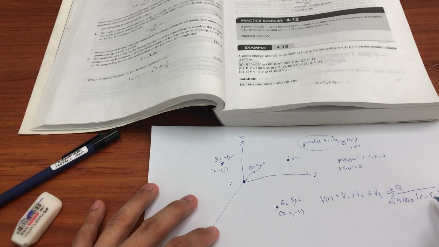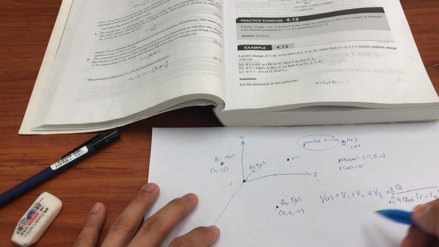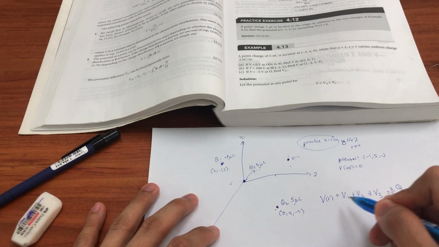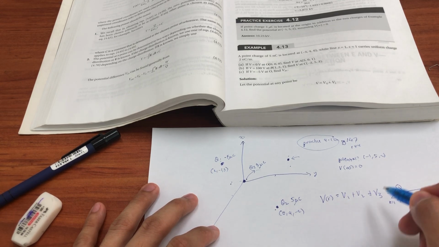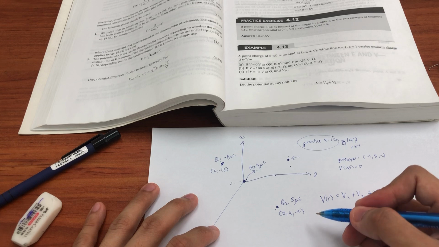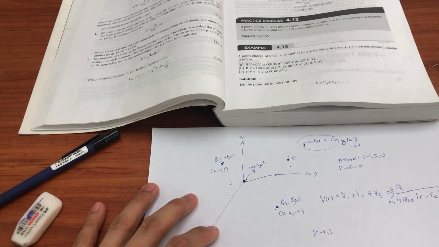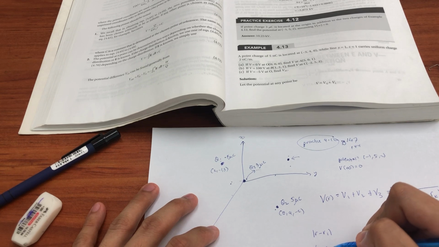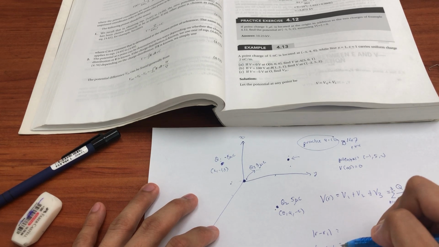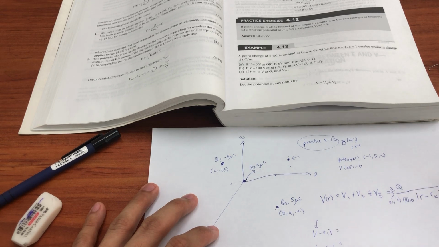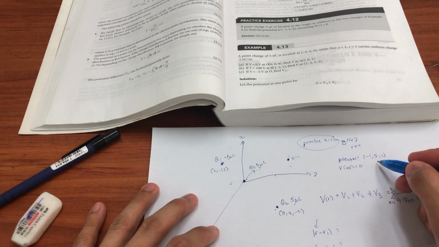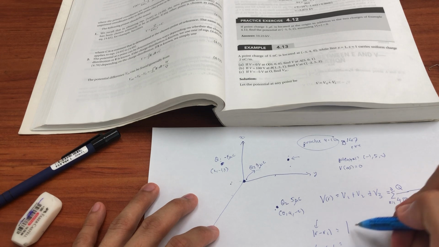Now for this condition, you need to know the magnitude. This magnitude is different because we have 3 locations now. We have 3 point charges. First you have R minus R1, second R minus R2, and third R minus R3. Your R is this value, -1, 5, 2.